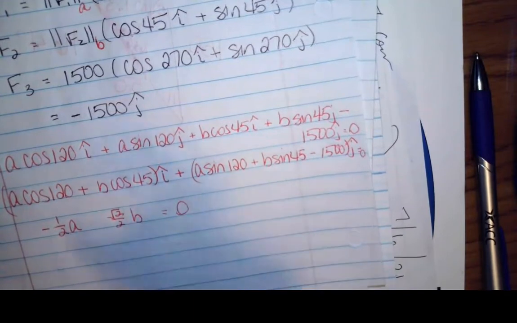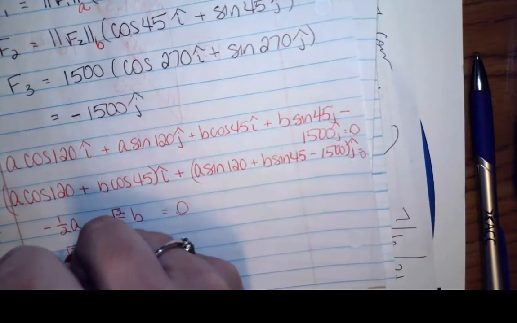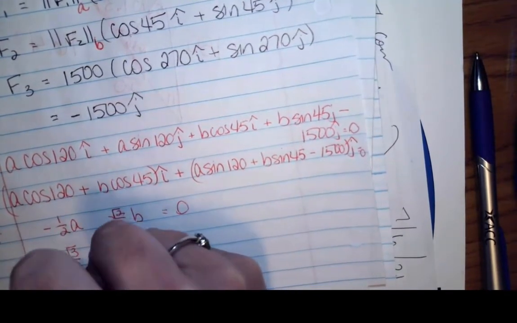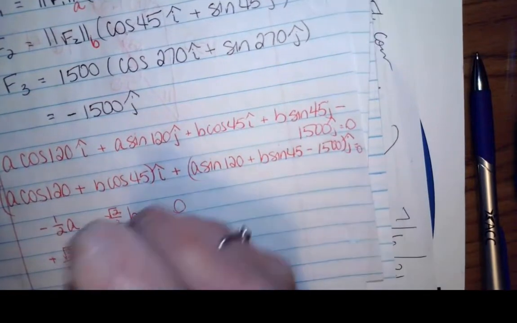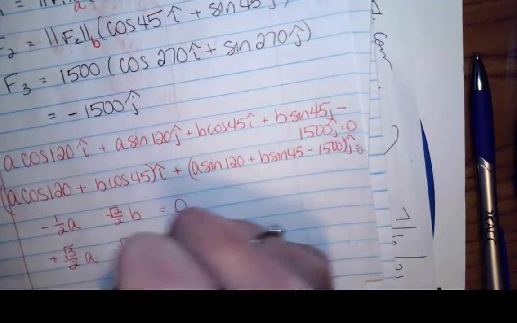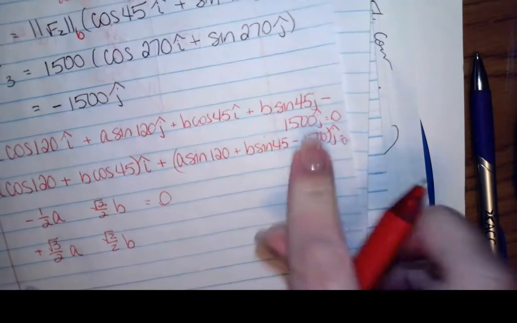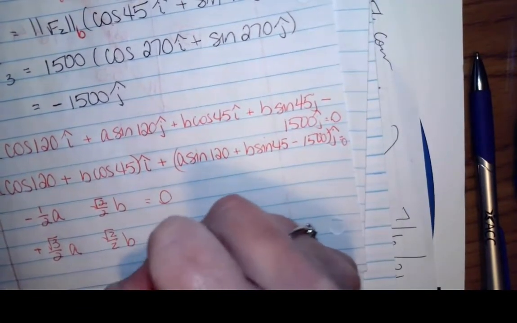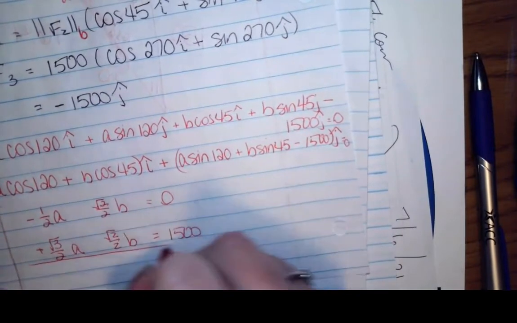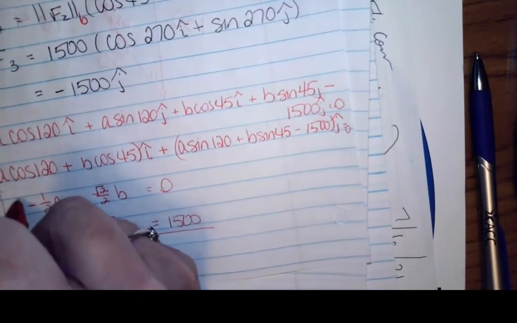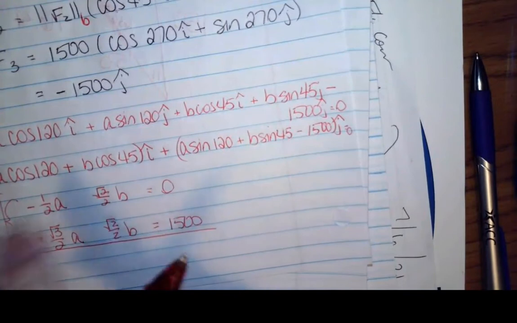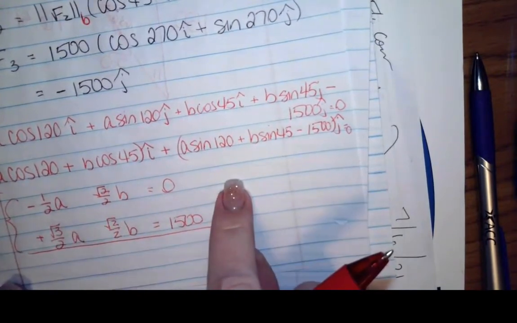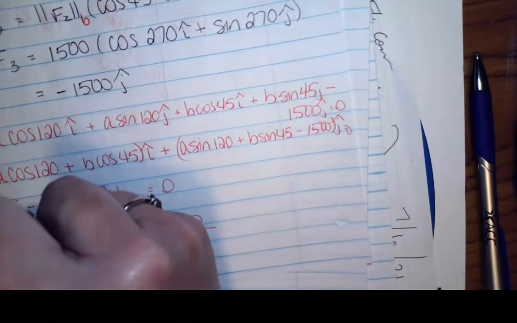And then the sine of 120 is going to be positive √3 over 2. Sine of 45 is √2 over 2. And then minus 1500, I'm going to add to the other side. So I get equals 1500. And now this is a system. Okay, so if I actually multiply this thing through by -1, that'll be a positive.